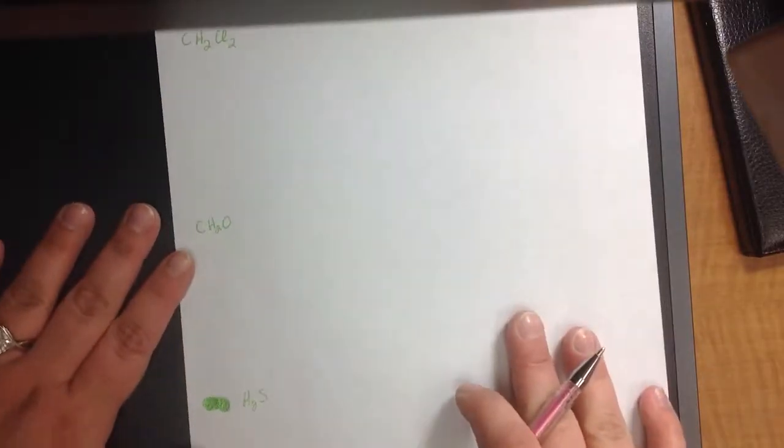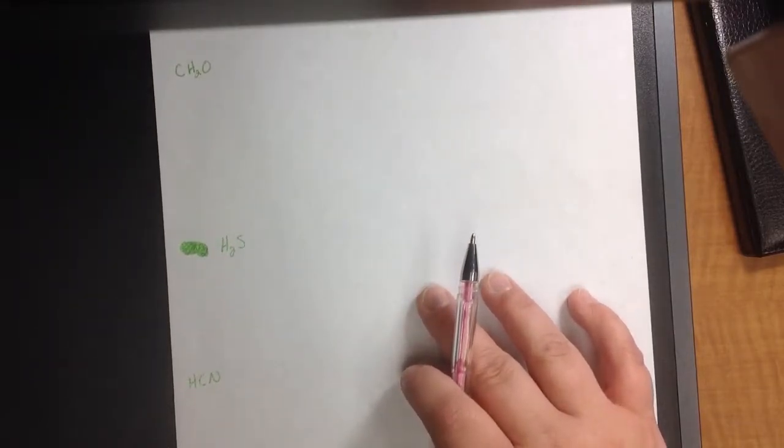I would highly advise, again, that you try these on your own and then come back and attempt them, because I'm going to go pretty quickly in solving them. So here's HCN at the bottom. Okay.